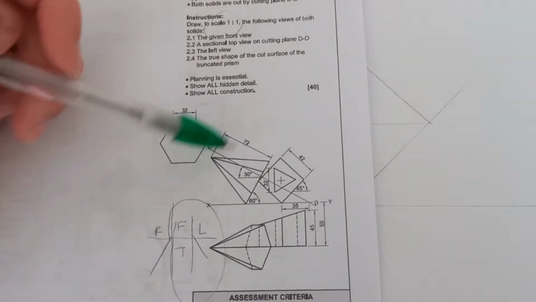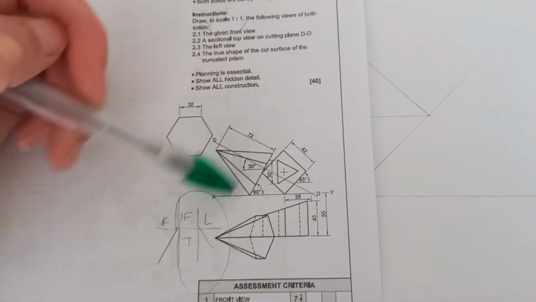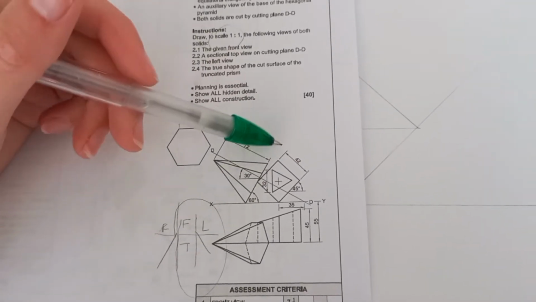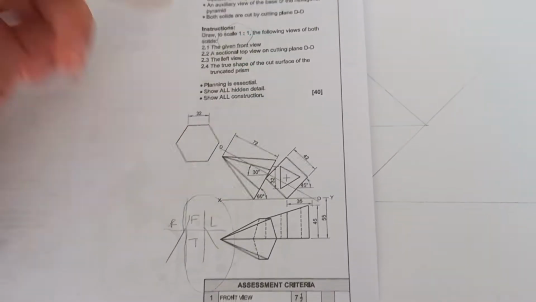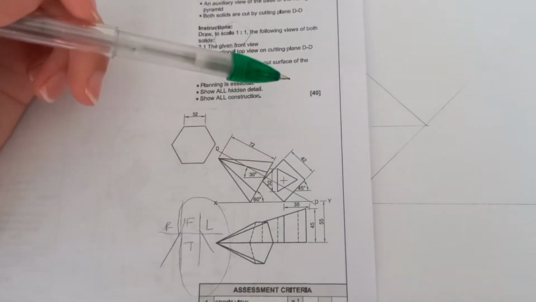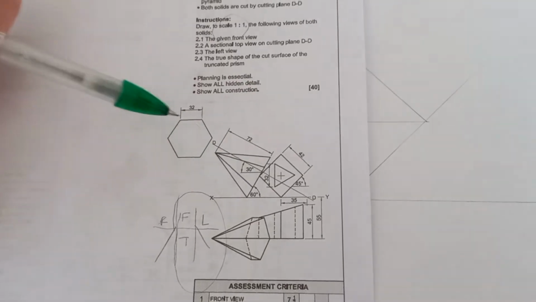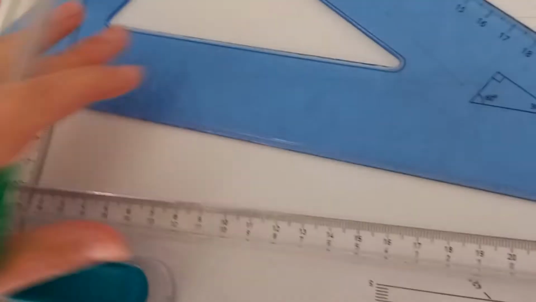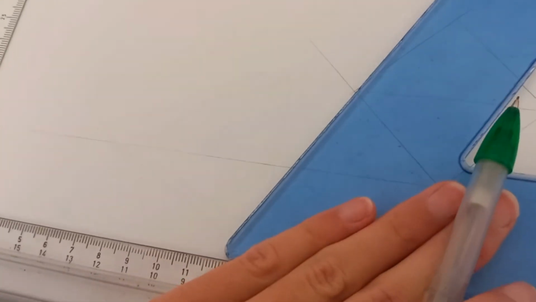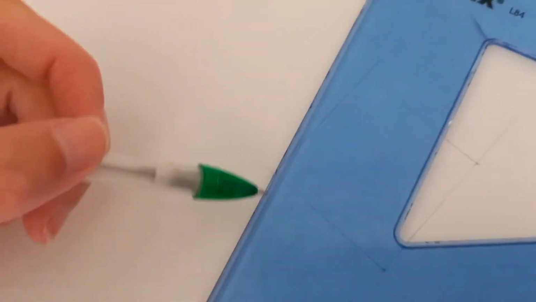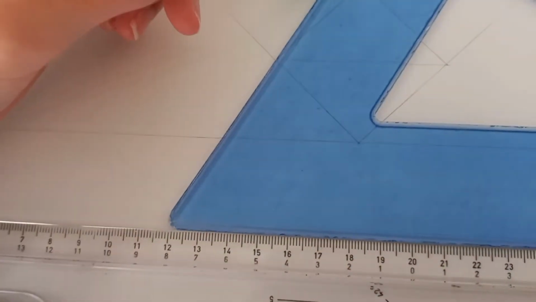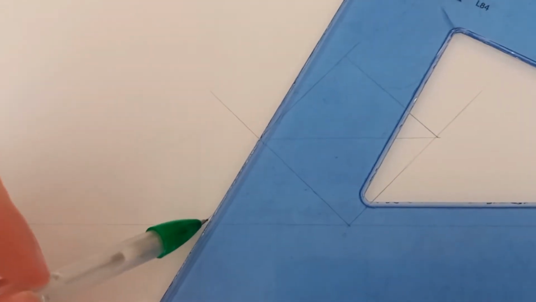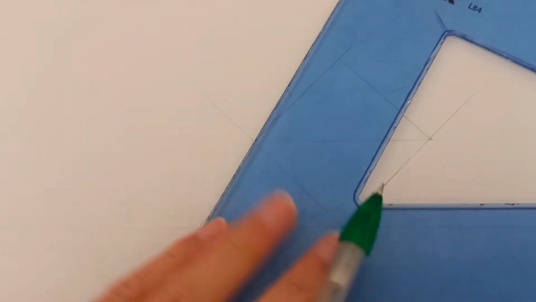Now we want to get in our prism. Obviously we don't know what the height of it will be yet, but we are going to have to start anyways by getting an idea of what it could be. You're going to start by getting your 60-degree line. It's obviously going to touch your corner point over here of your square, and you're just going to draw a line down like that.